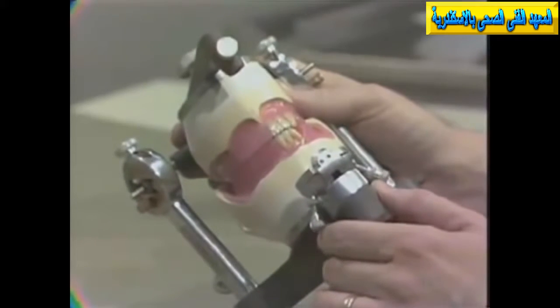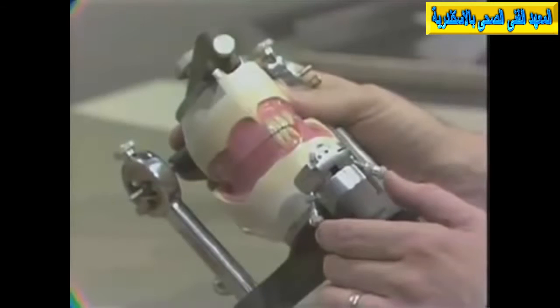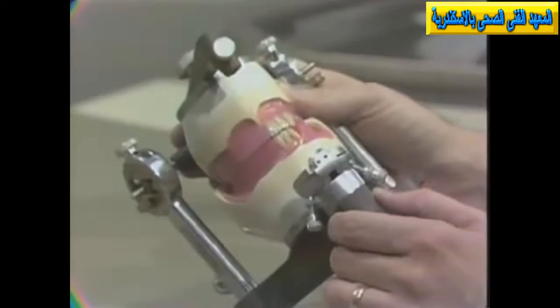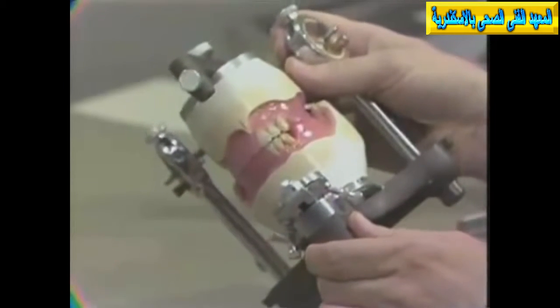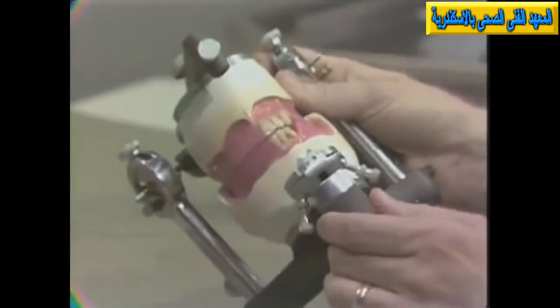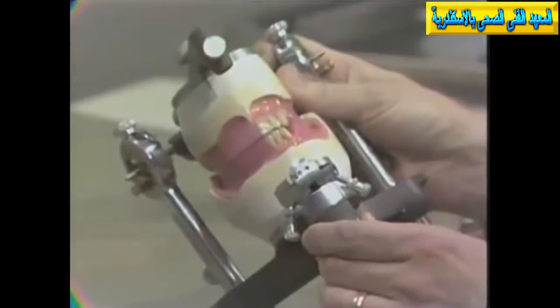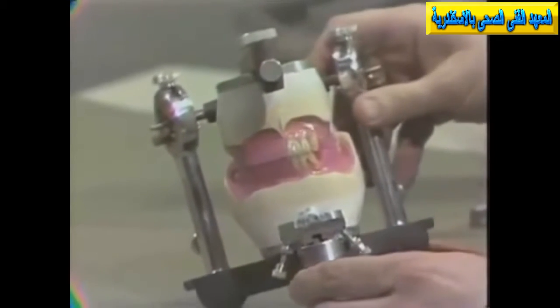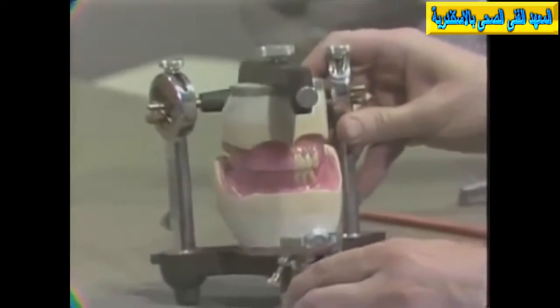In review, the maxillary and mandibular incisors have been arranged on one side of the midline with the desired incisal relationship of 1 millimeter of vertical overlap and 2 millimeters of horizontal overlap. After properly setting one side, the opposite side can be arranged.